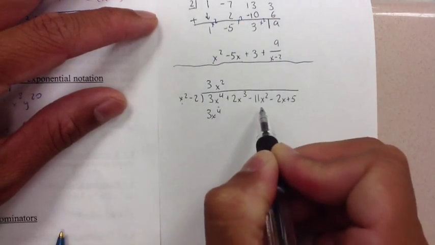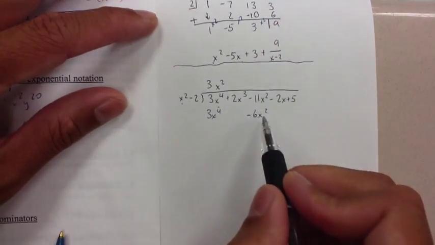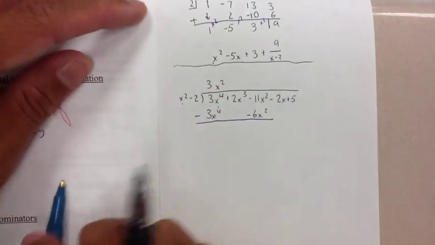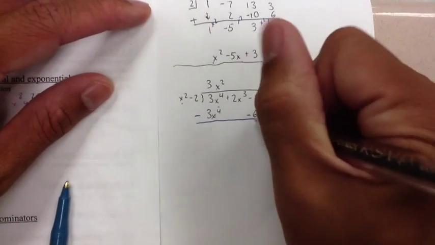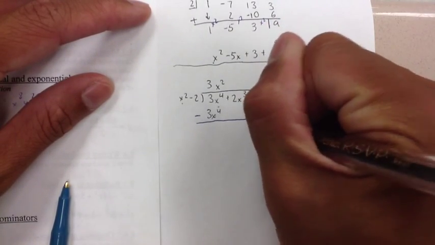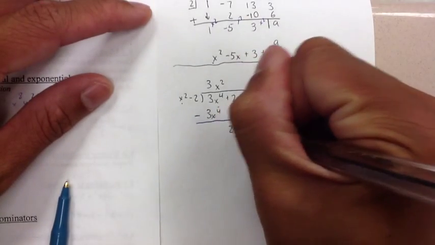I don't want to put that here. I want to put that underneath the same term. That way, when I subtract, I get 0. This gives me negative 11x squared plus 6x squared, gives me a negative 5x squared, and 2x cubed minus nothing is 0.